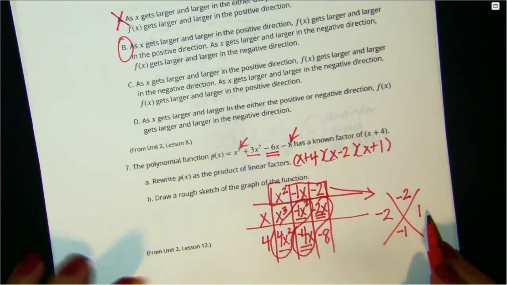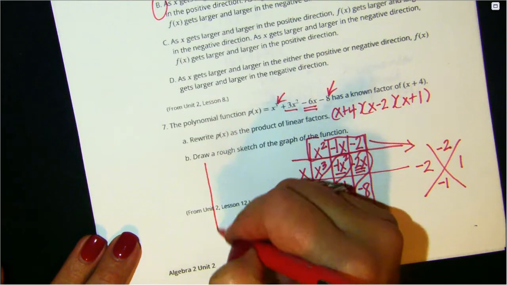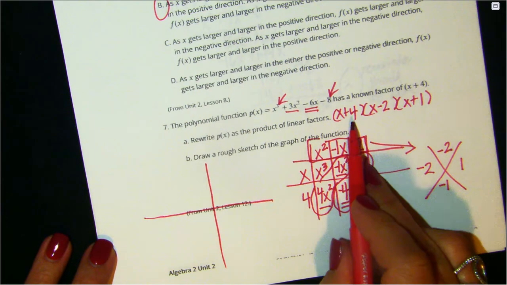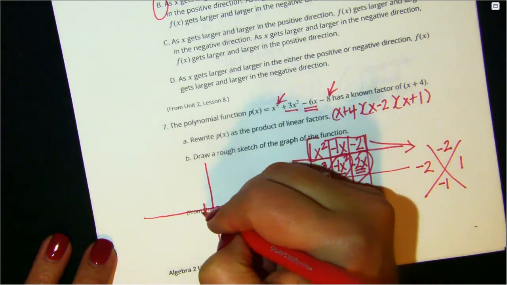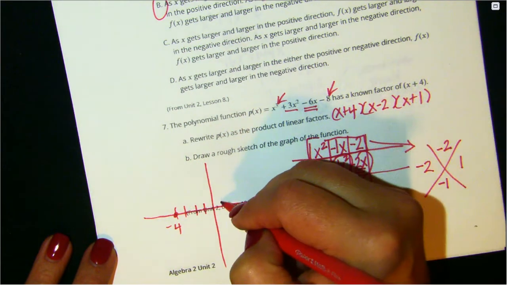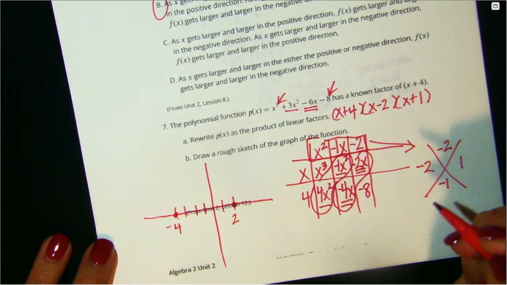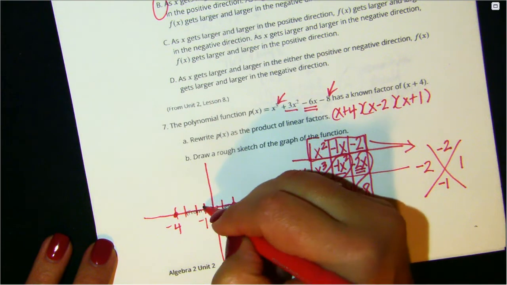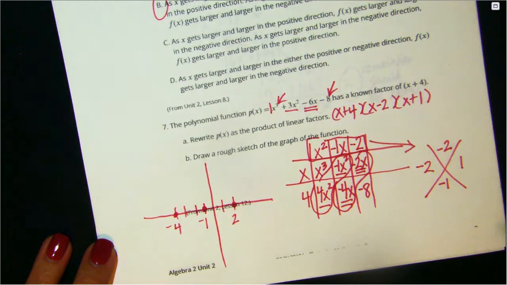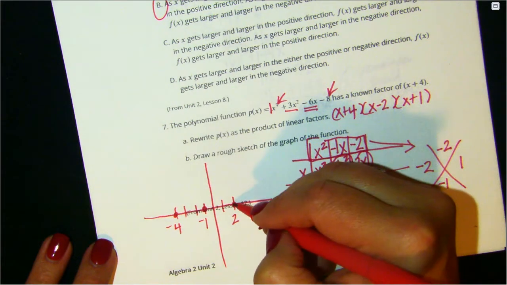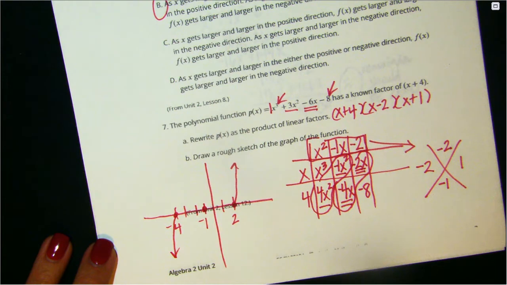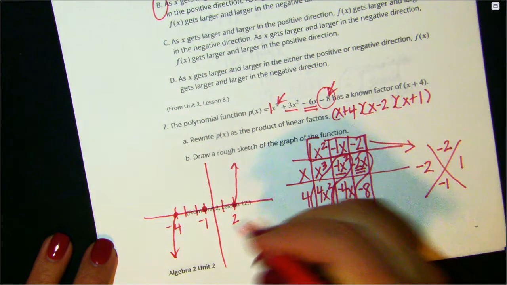Now I'm going to do a rough sketch. My dog is crying. So my intercepts are at negative 4, positive 2, and negative 1. It is a third degree with a positive leading coefficient. That means it's going up over here and down over here. The y-intercept is negative 8.